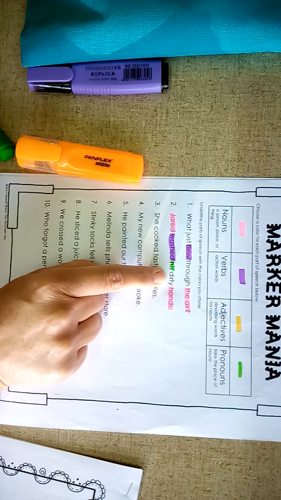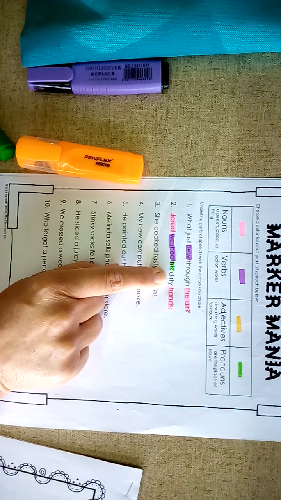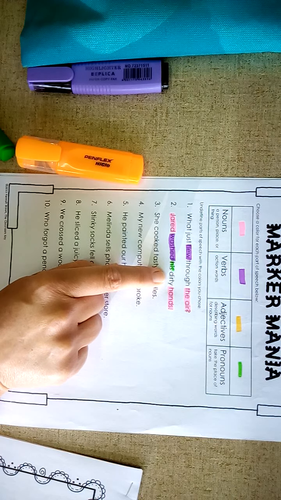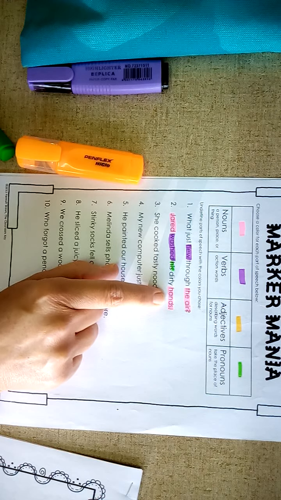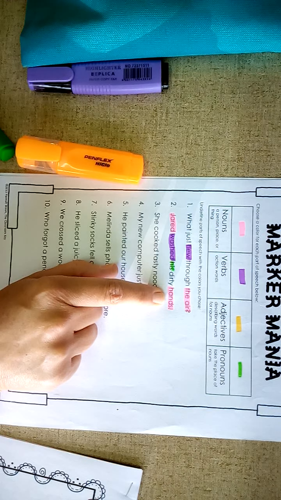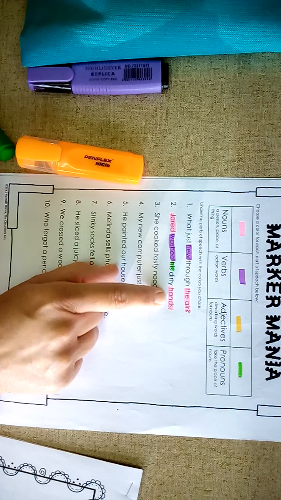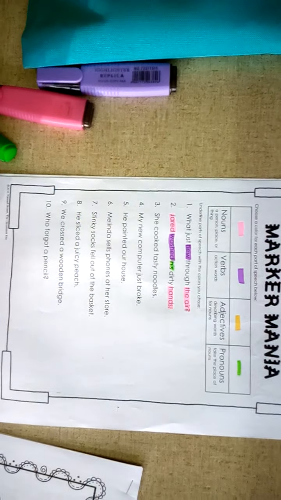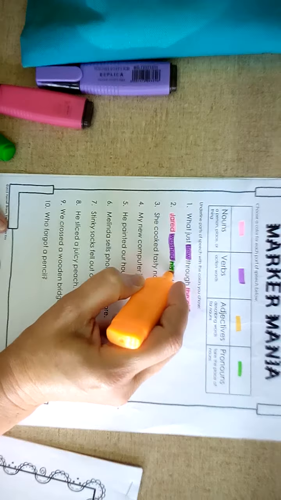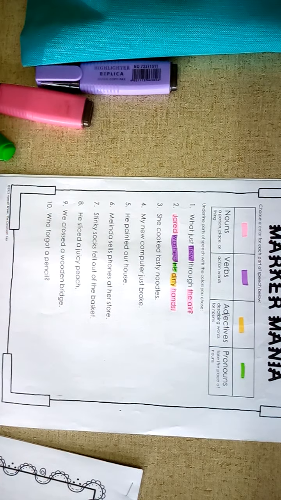Can I say one dirty, many dirties? No. Can I ask you to dirty for me? No, it's not an action word. But it's telling me more about the hands. Is it beautiful hands? Is it slender hands? Is it dirty hands? It's telling me what the hands look like. So in this case, I do have an adjective. And there I have all my words.